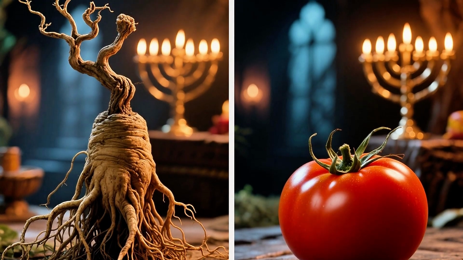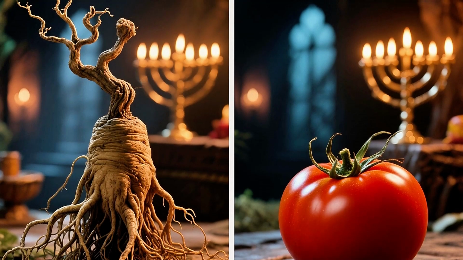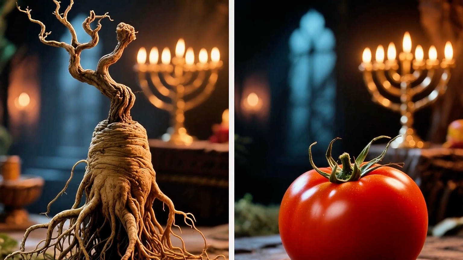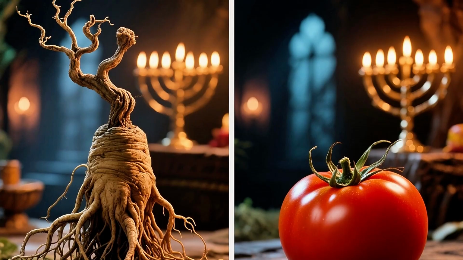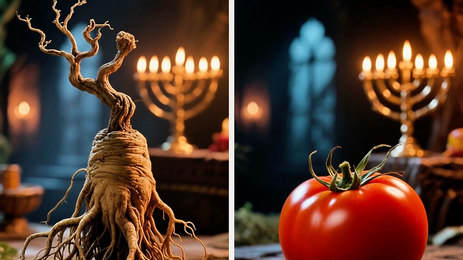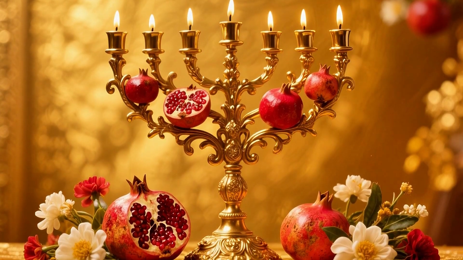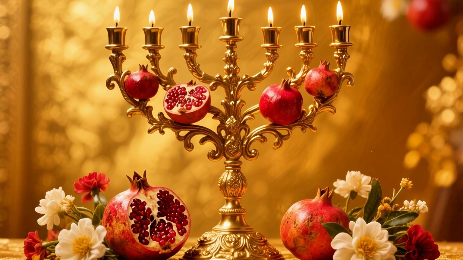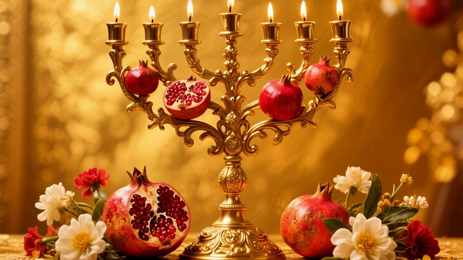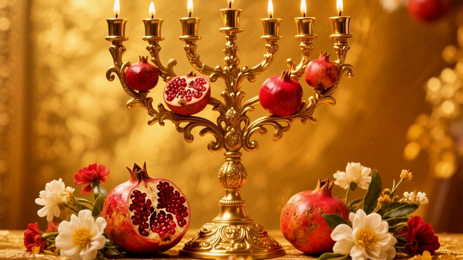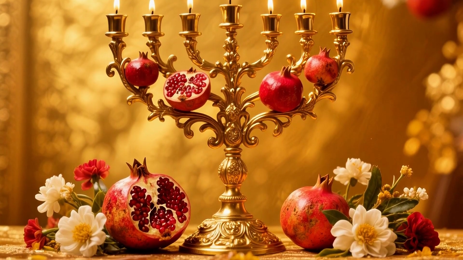In the coded reading of the story, there is a hidden truth in the image of the mandrake. The fruit of this plant resembles a tomato, which is symbolically connected to the menorah. The menorah, according to tradition, is decorated with pomegranates, pomme and flowers. The original menorah described in the Bible featured golden pomegranates.